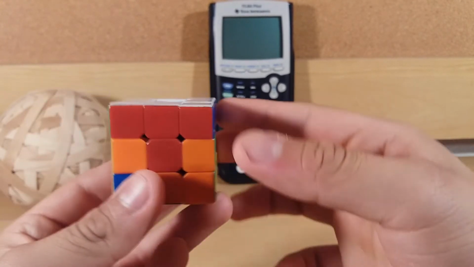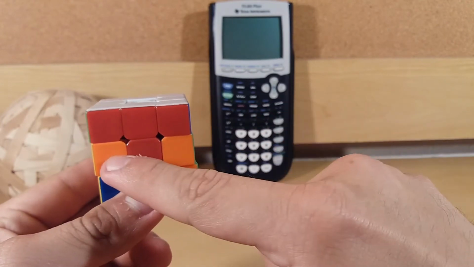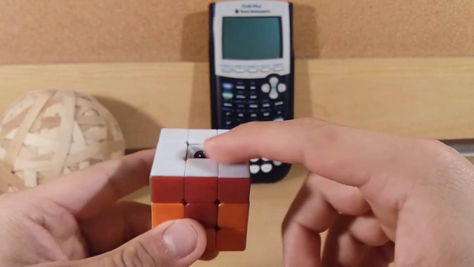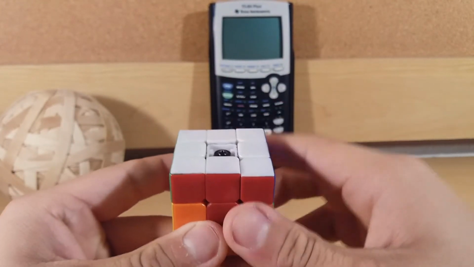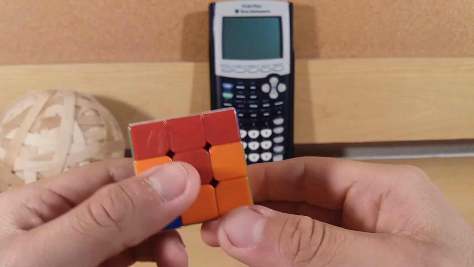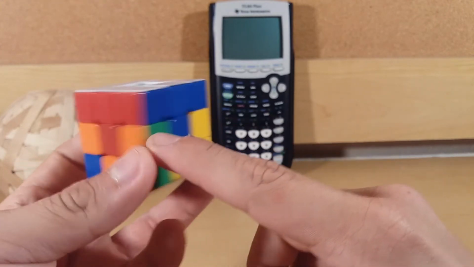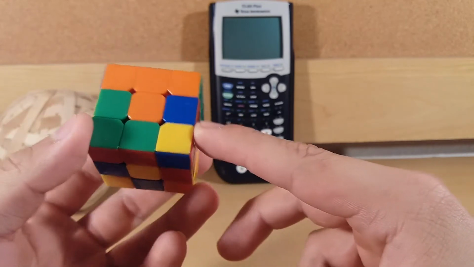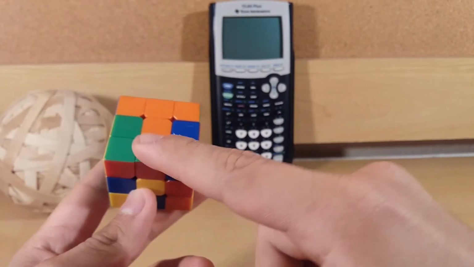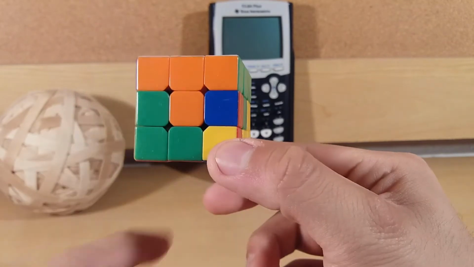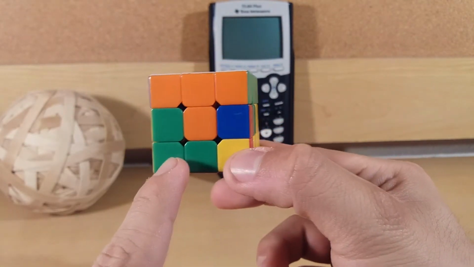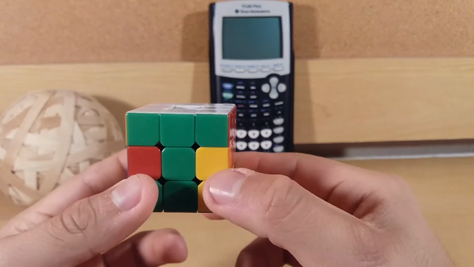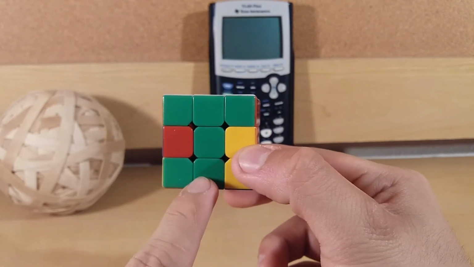Now we need to solve the second layer. Since we solved the white side first, make sure to always keep the white side on the top. Now we need to be able to fill in these edge pieces with some of these. We'll start with this one. So this piece is green and red. Turn the green. See, since the green is showing, you turn the green until it matches up with the green center.